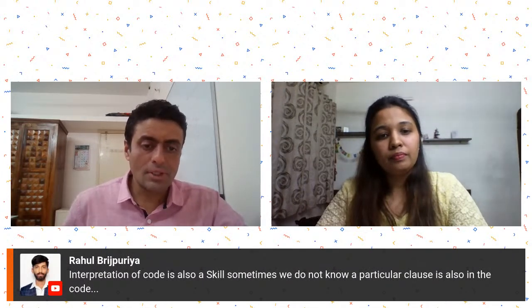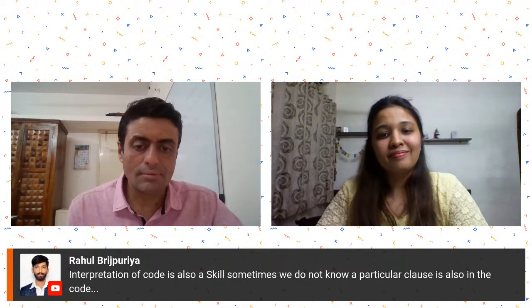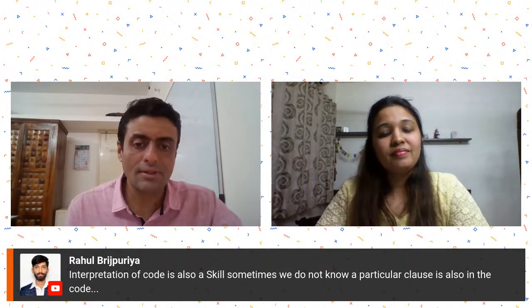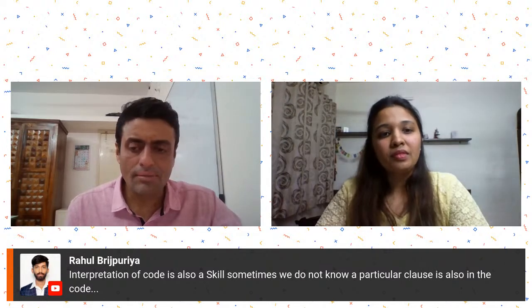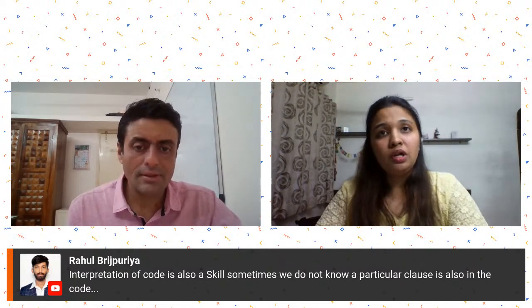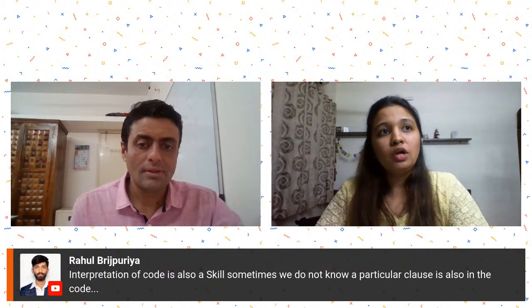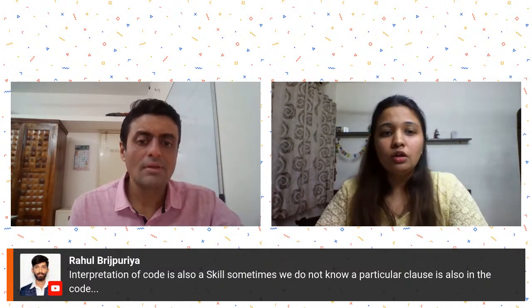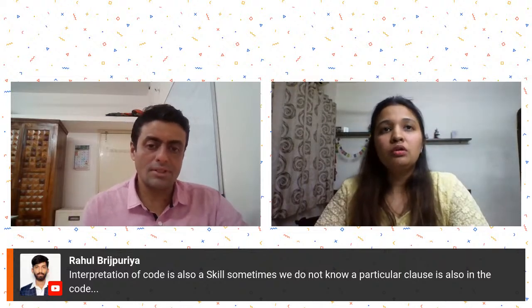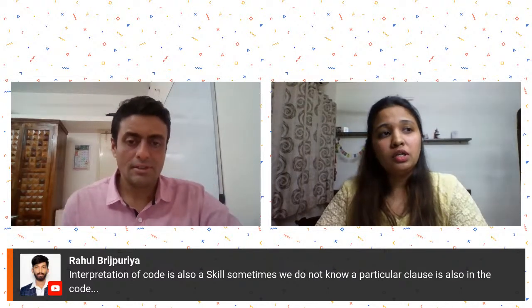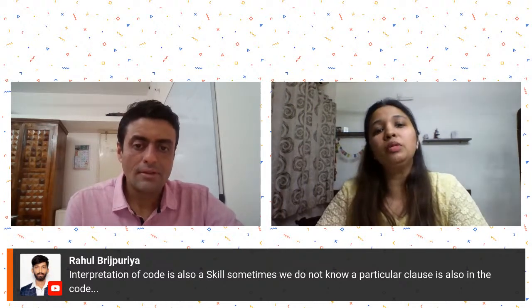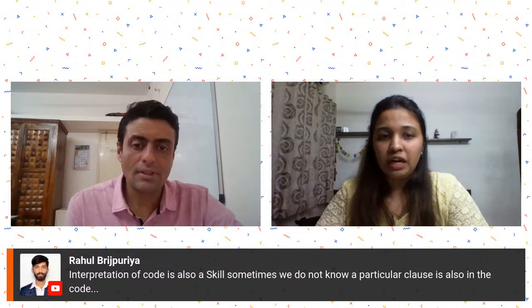Interpretation of code is also a skill. Sometimes we do not know a particular clause and what it has to tell in the code. I think that is a big problem. But IRC has come up with a solution. They have published an explanatory for IRC 112. Because when they published IRC 112, the concept of limit state for bridges was very new for the practicing engineer.